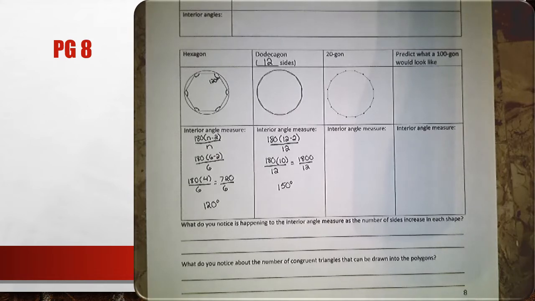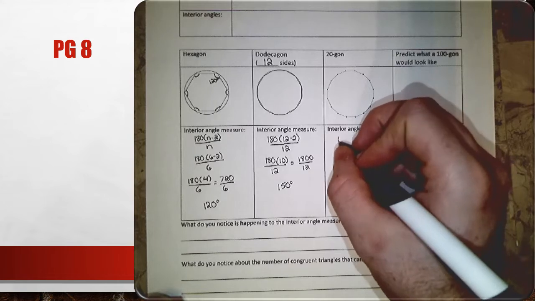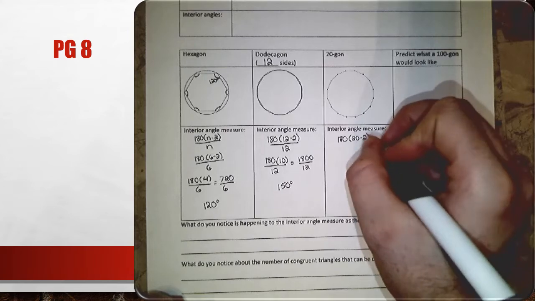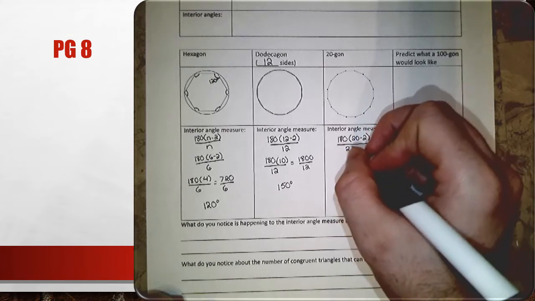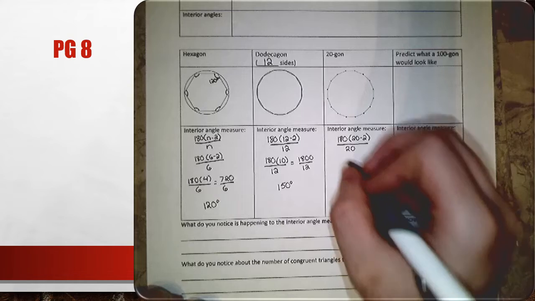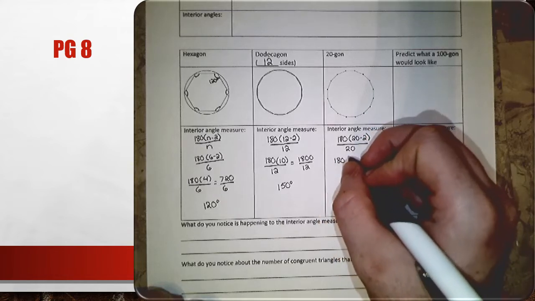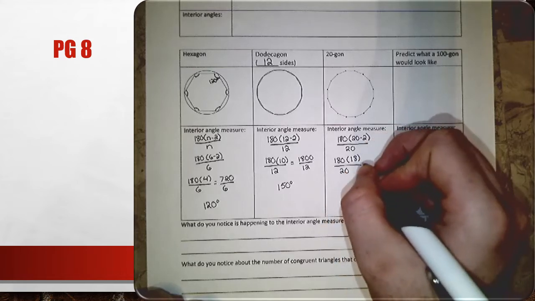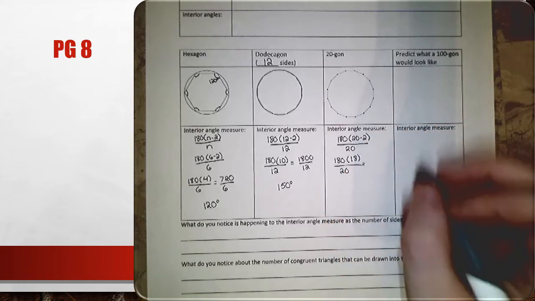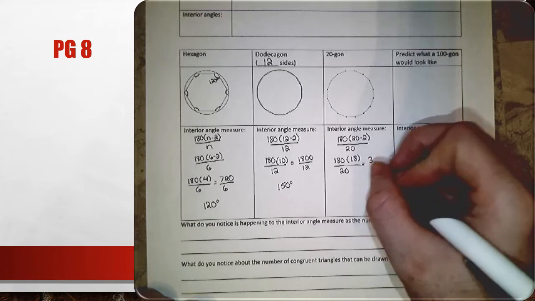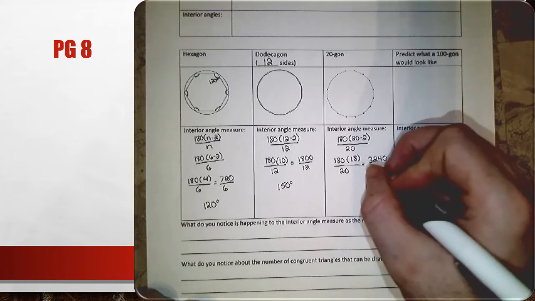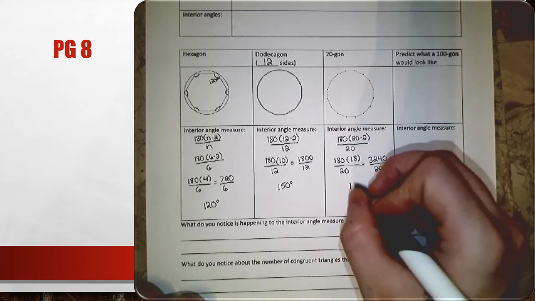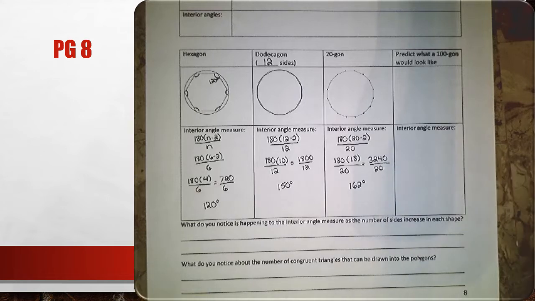The next one, if it was a 20gon, 180 times 20 minus 2 over 20. So 180 times 18 over 20. 180 times 18 is 3,240 all over 20. And that equals 162 degrees.